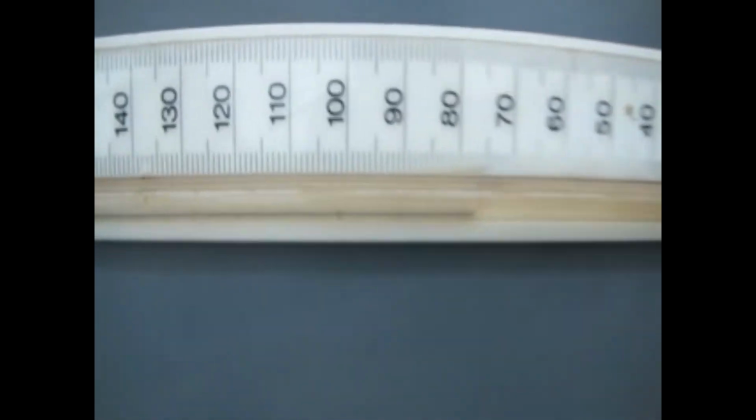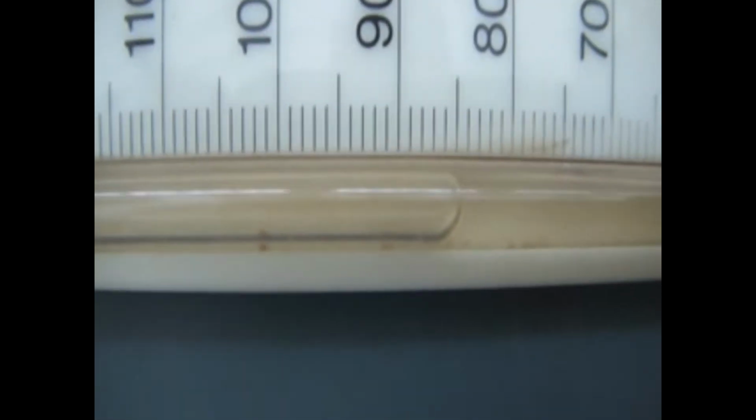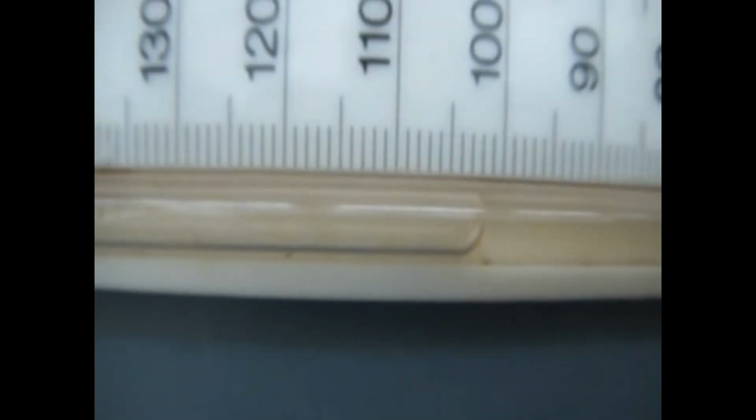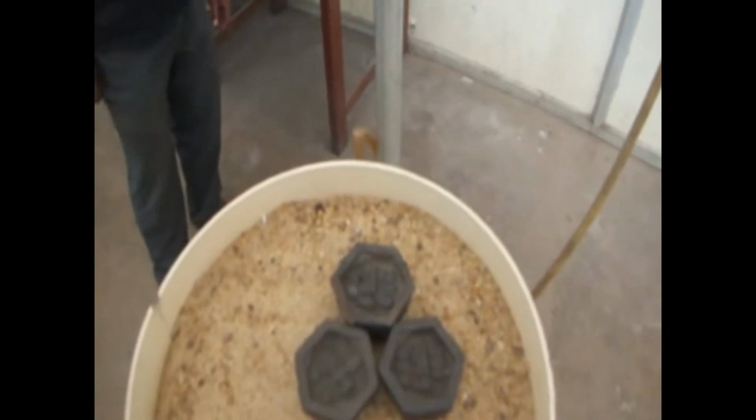It was initially 60, and now once we are putting the weight, it is 80.2. Okay, now put another weight, the second weight, it is reaching 100.1 or 100.2. Third weight, let me put here, and it is reaching exactly 120.